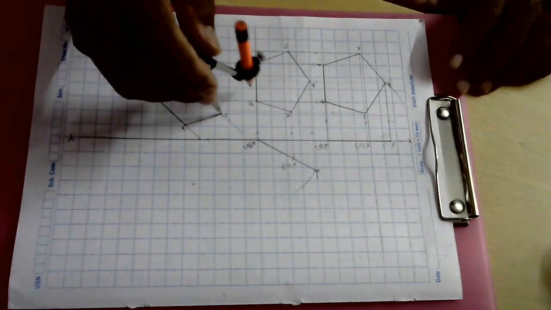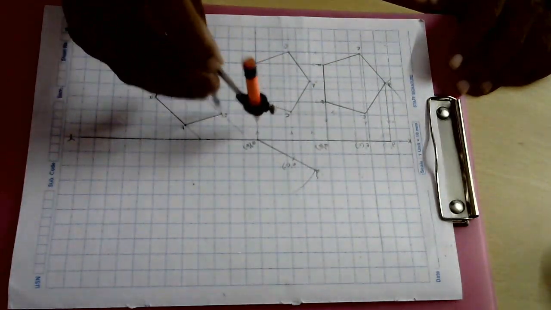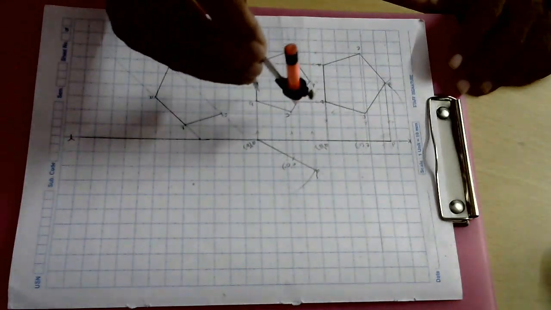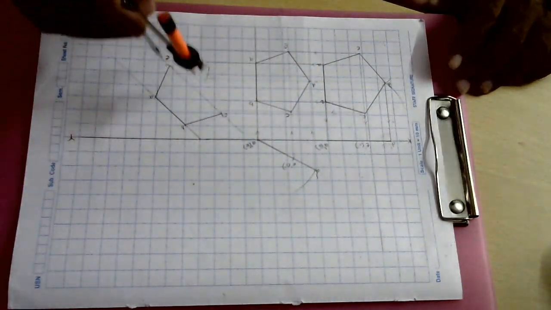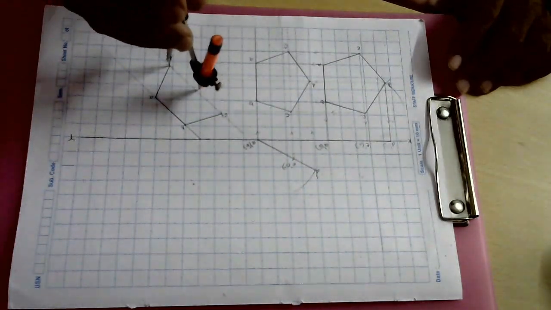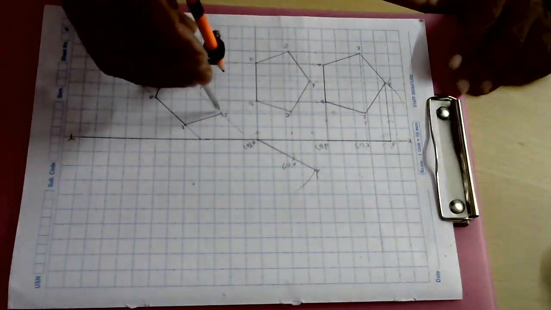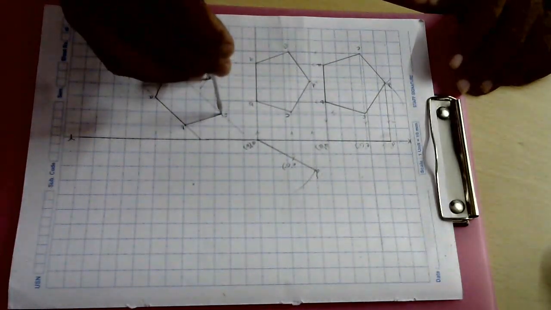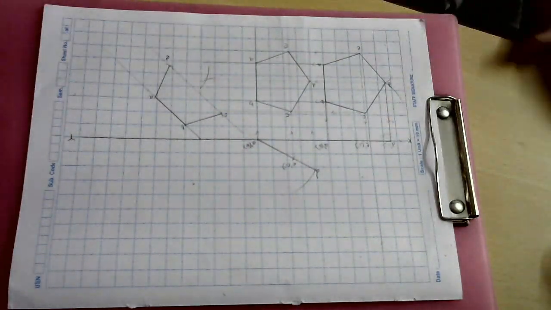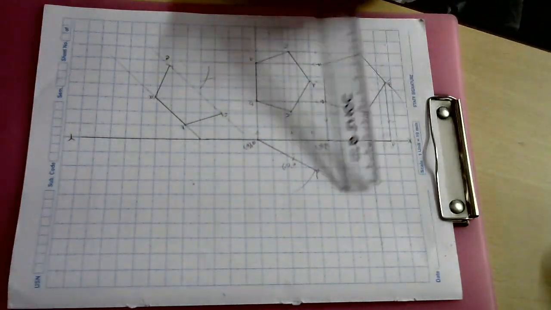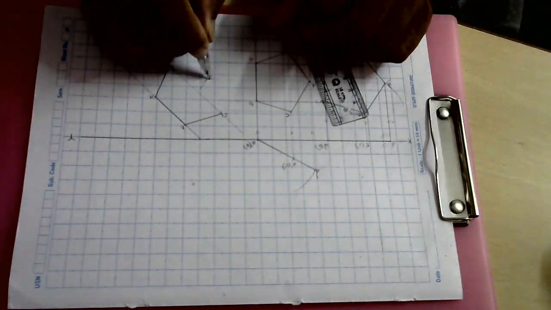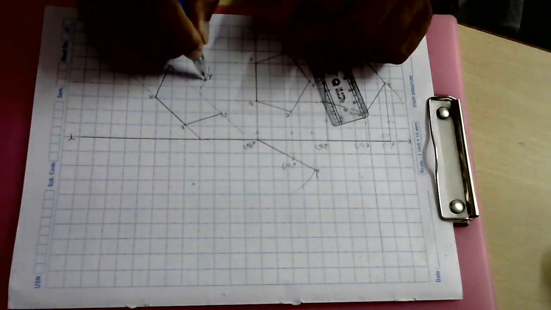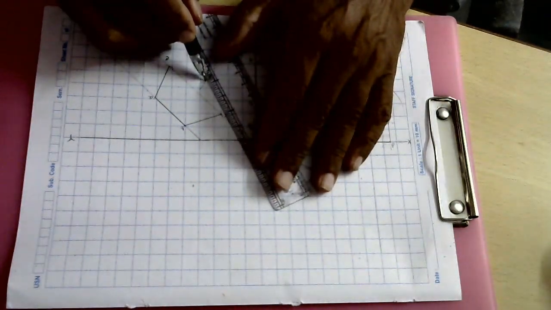So I made a mistake. Now let us join. You got a point D here. Now let us join with a thick line.